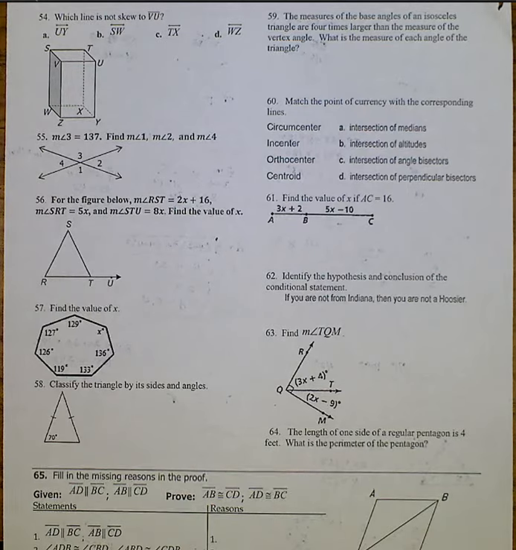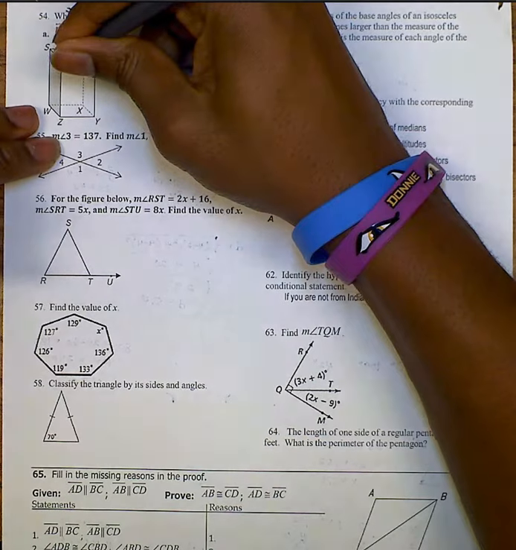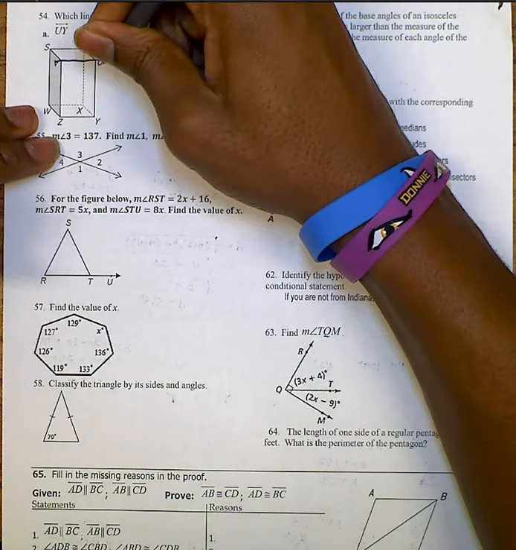All right, so 54, last page of the review, says which line is not skew to VU. Remember, skew means that it does not intersect, but because it does not share a plane, it's not parallel. So VU is the line we're looking at. That is this line here. Extend it.